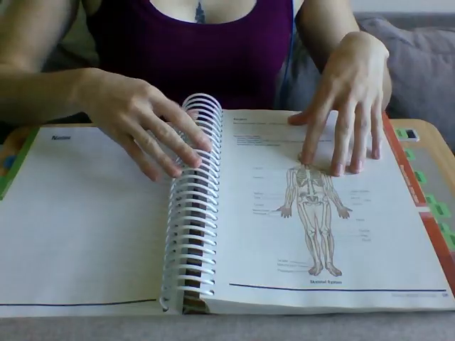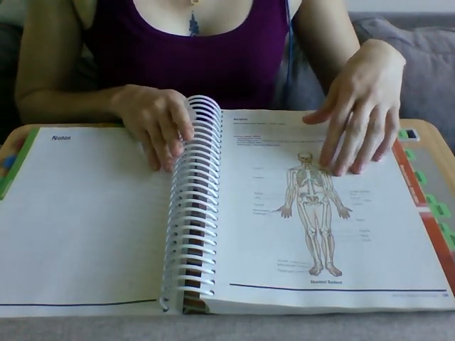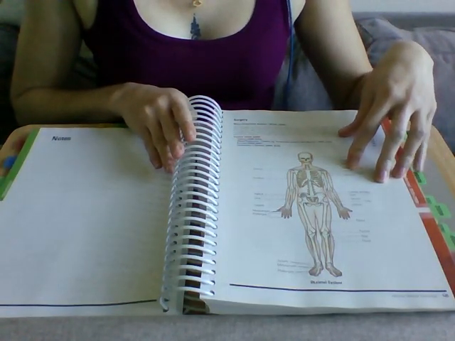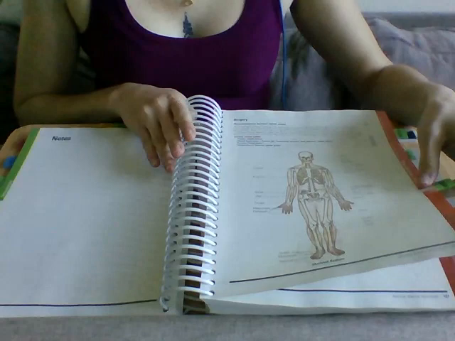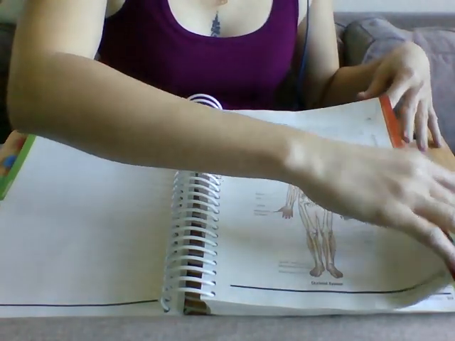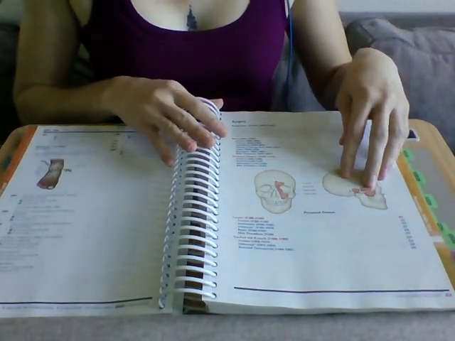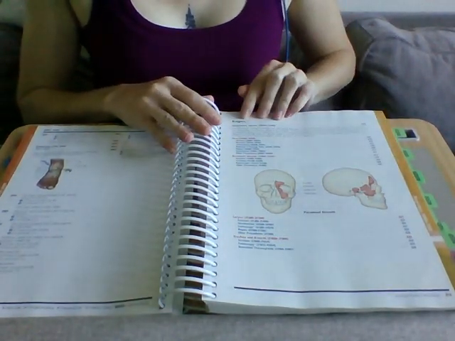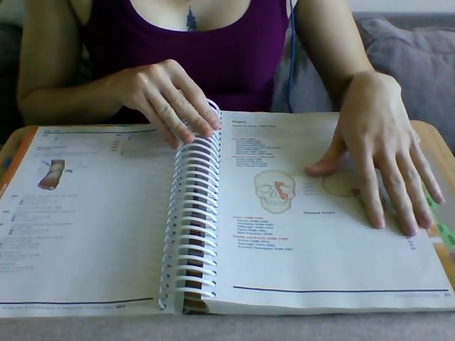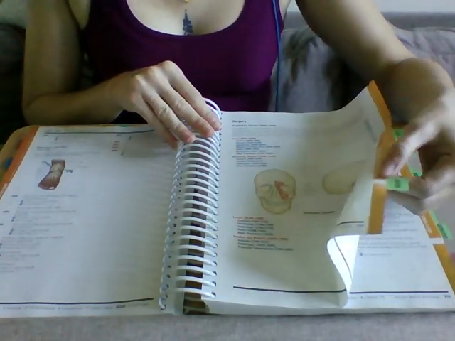Next will be your musculoskeletal system. The green MUSC tab. It goes on page 125. Next will be your respiratory systems. This will be your green RESP tab.